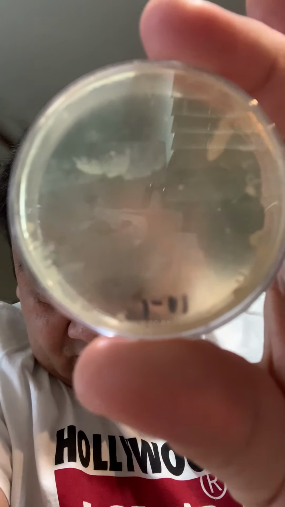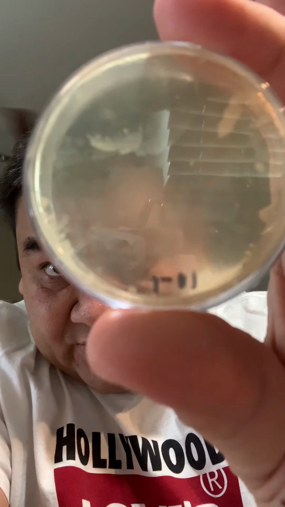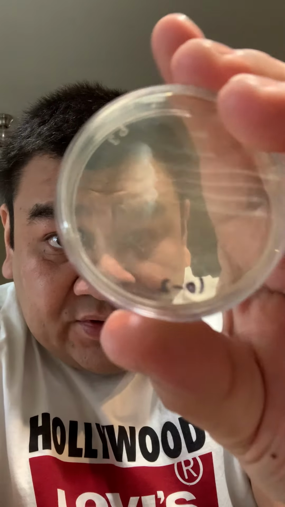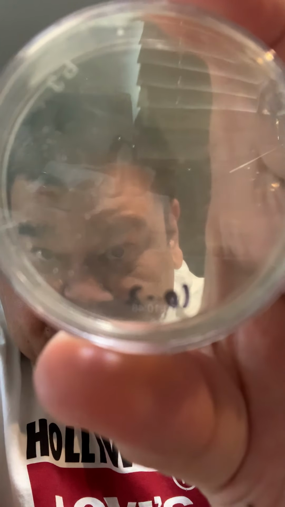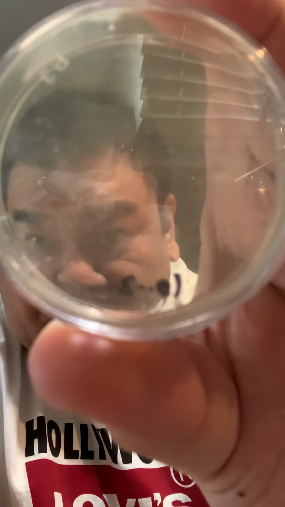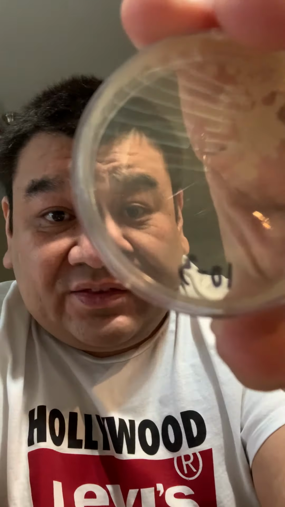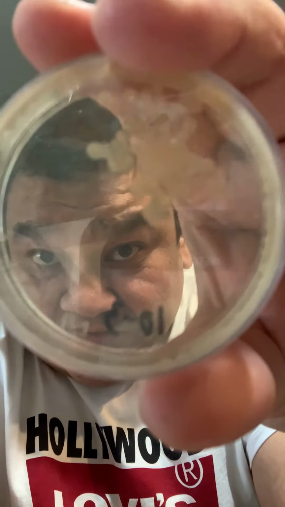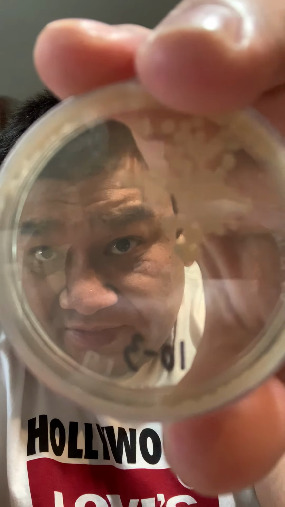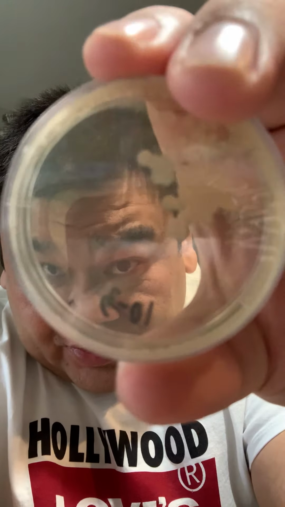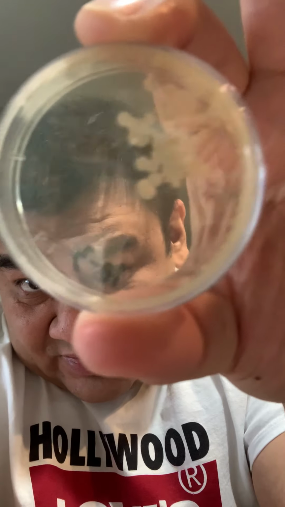So these are my results for 10^-1: a lot of growth, a lot of dots. This is my results for 10^-2: a lot of visible dots everywhere, as you could see, besides my face. And then 10^-3: big dots, and a lot of them around the corner of the petri dish.